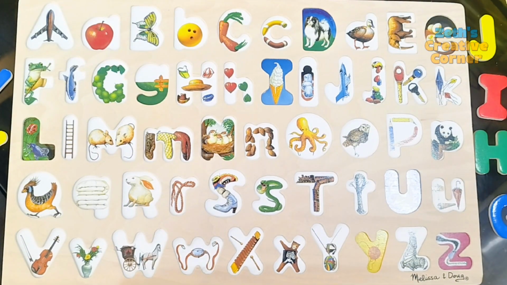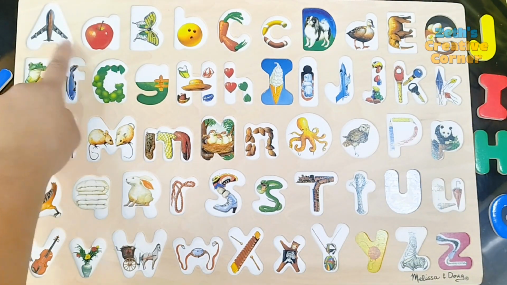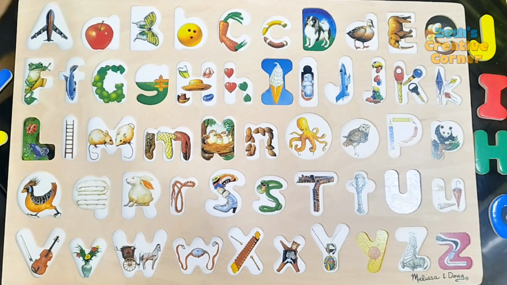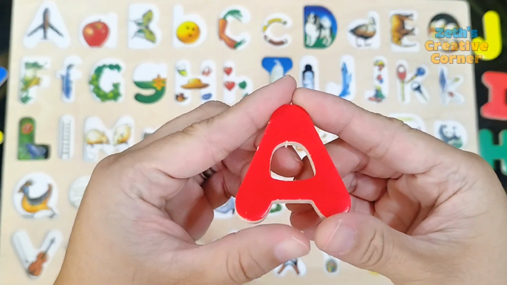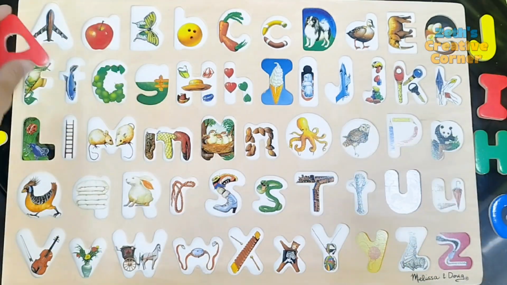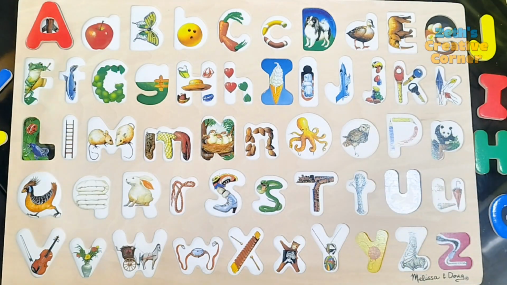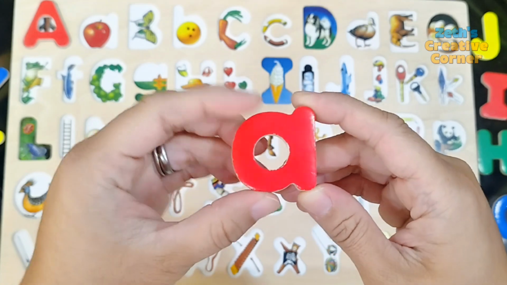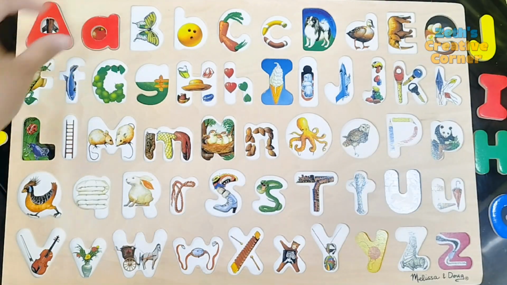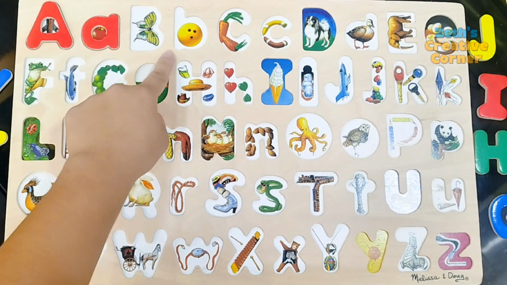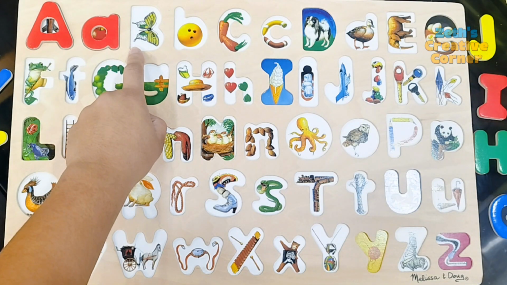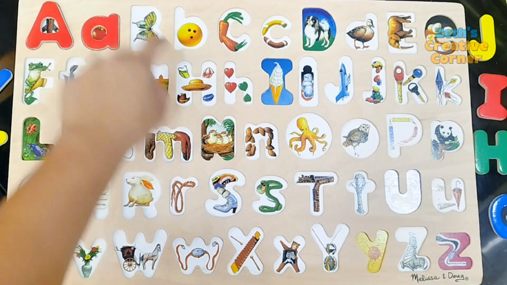The first letter is A for airplane and apple. This is the big letter A. It goes right here. And this is the small letter A. Great job! And the next letter is the letter B for butterfly and ball.